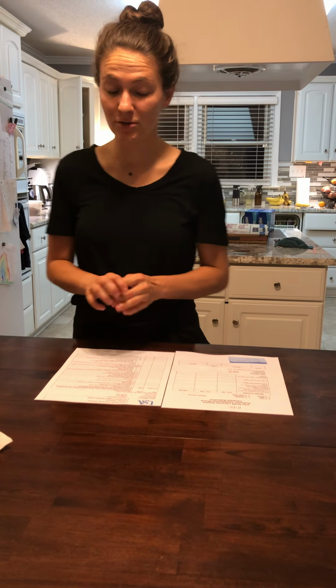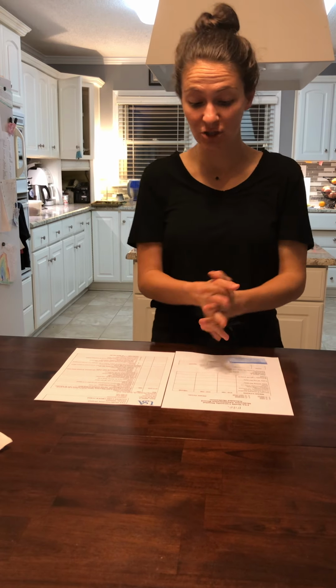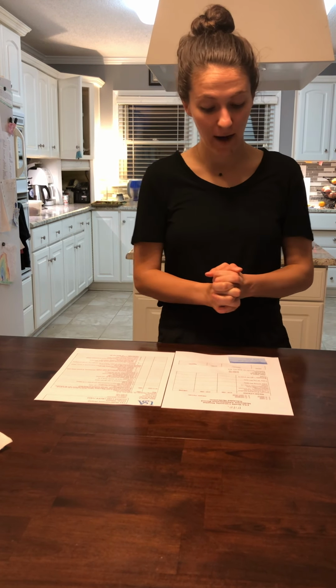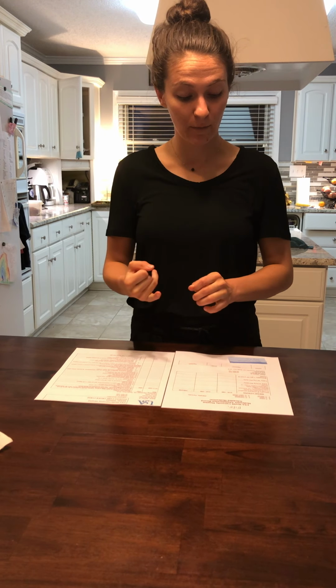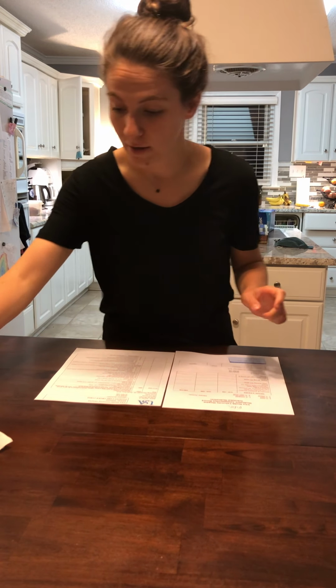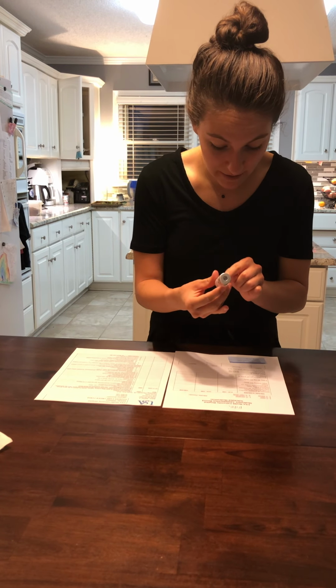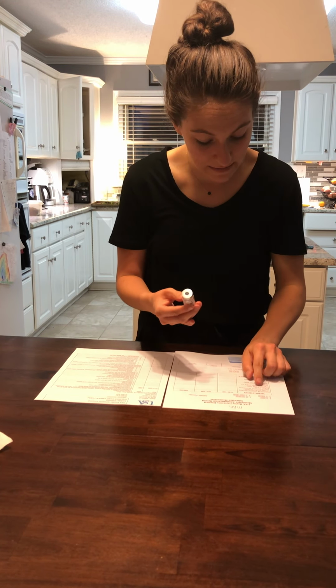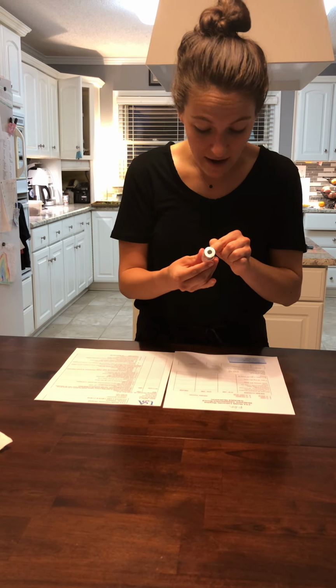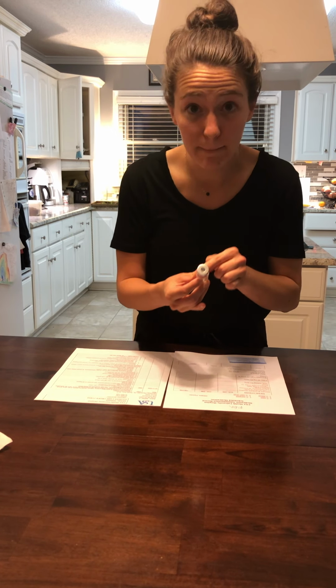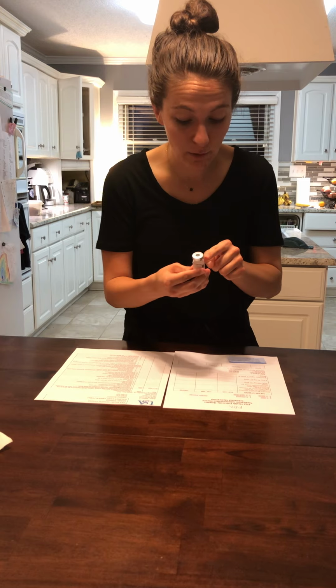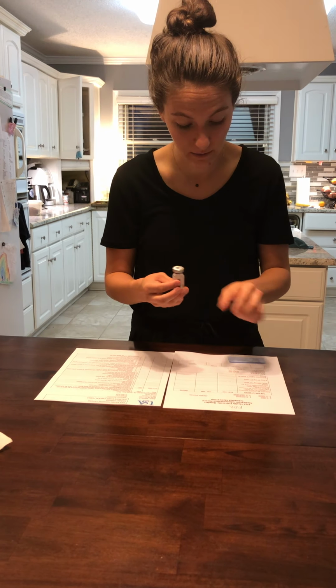So now I'm going to go ahead and get my medicine gathered. So the first thing I'm going to do is perform hand hygiene. And I'm going to gather my supplies for the right patient, which is heparin. So I'm going to get my medicine, and it's heparin. I'm going to make sure that it's not expired, and it's not. And I see that I need 5,000 units, and this is 10,000 units per milliliter. So that means that I would only need a half of a milliliter.